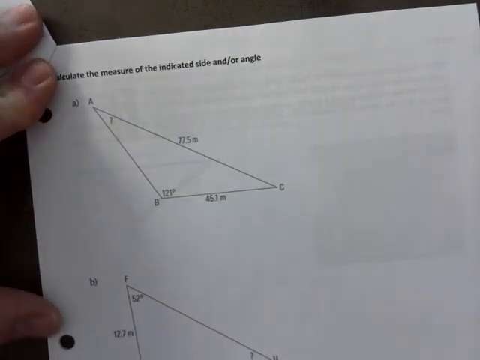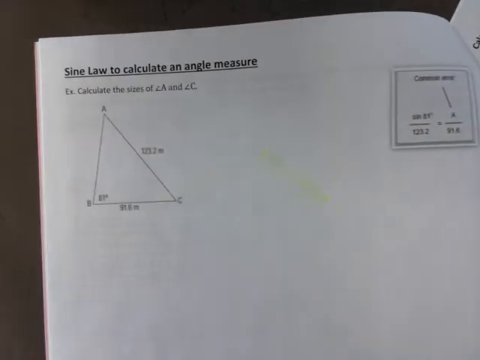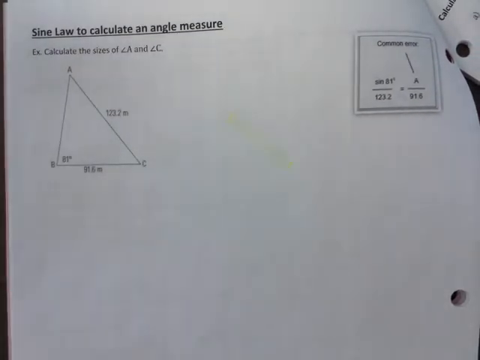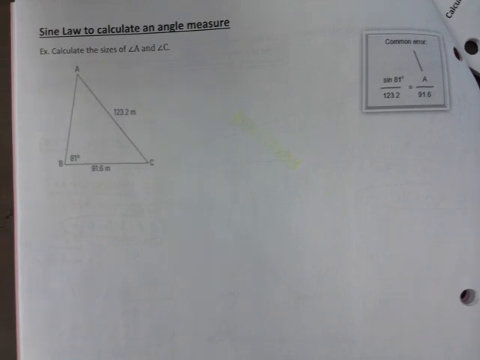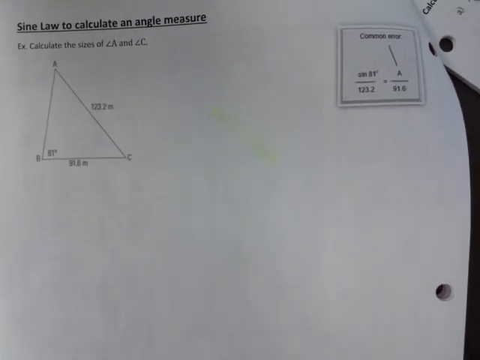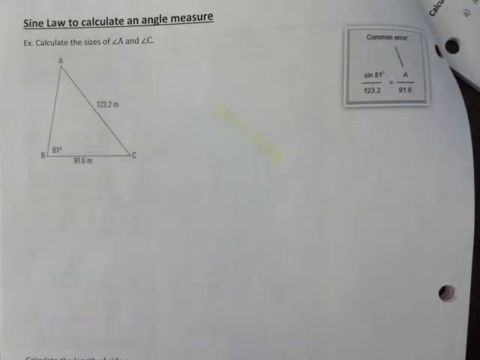Yeah, thank you. Page 7. I'm going to show you now how to solve for an angle, okay, using the sine law. Page 7.